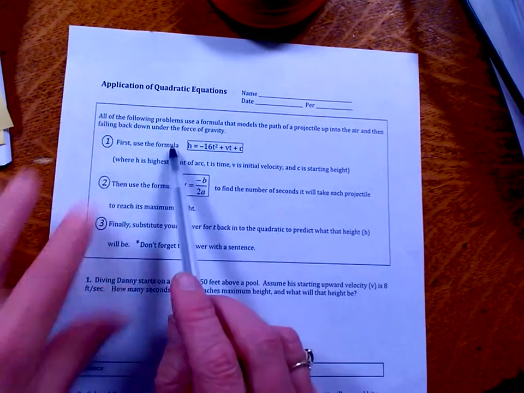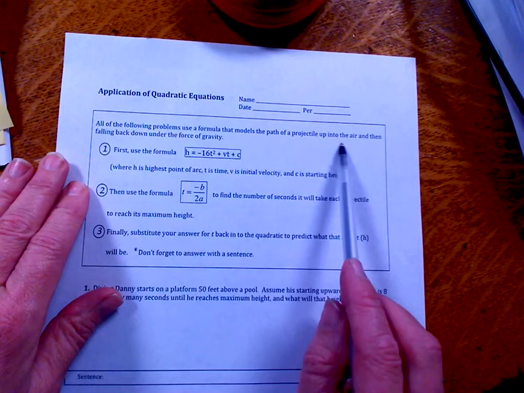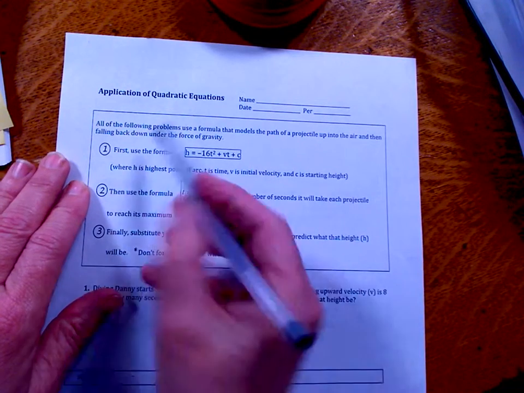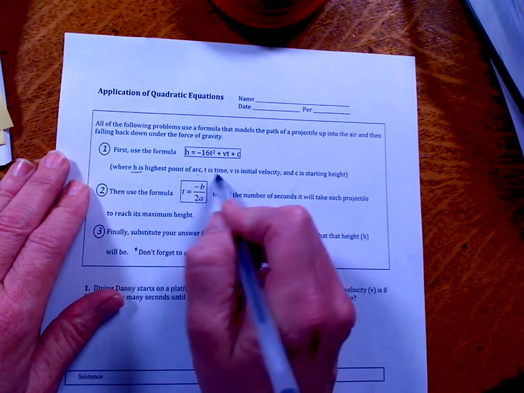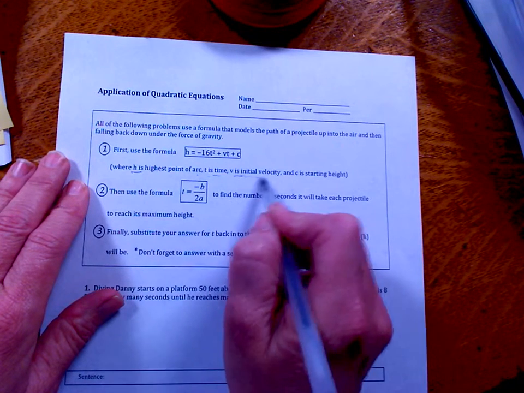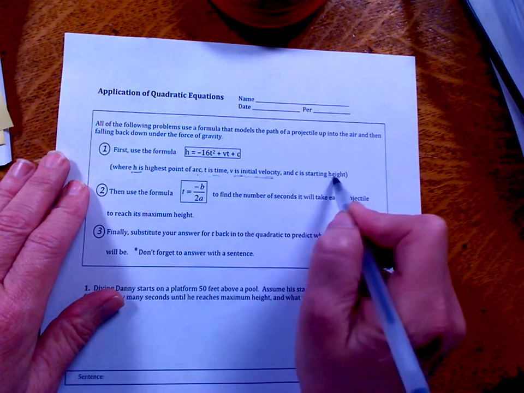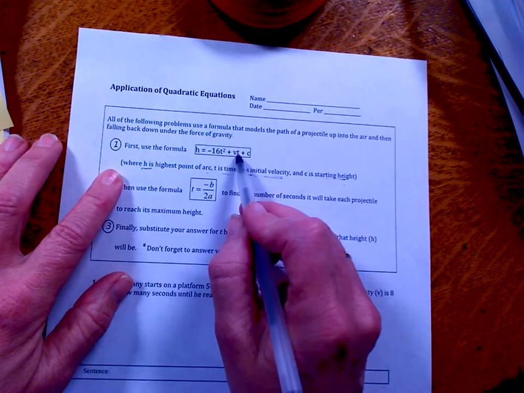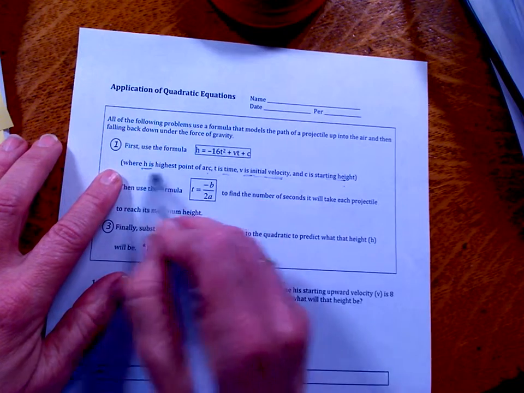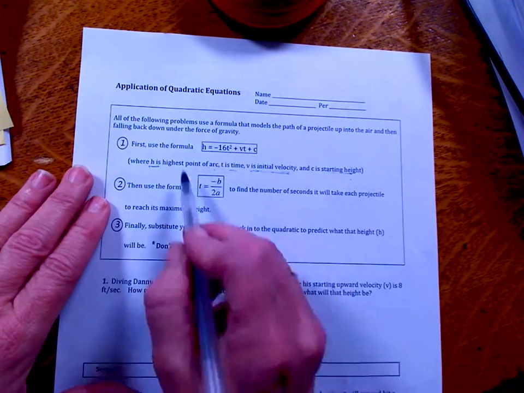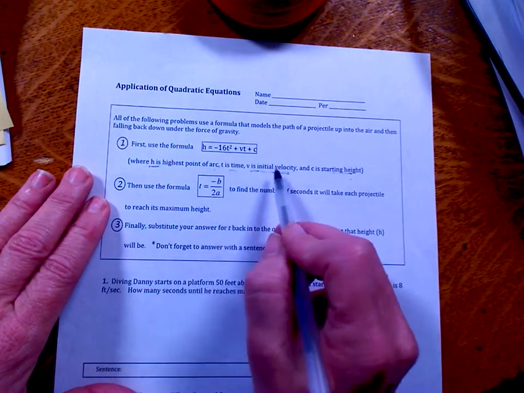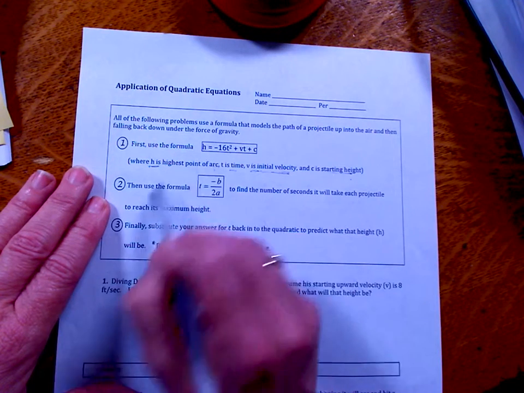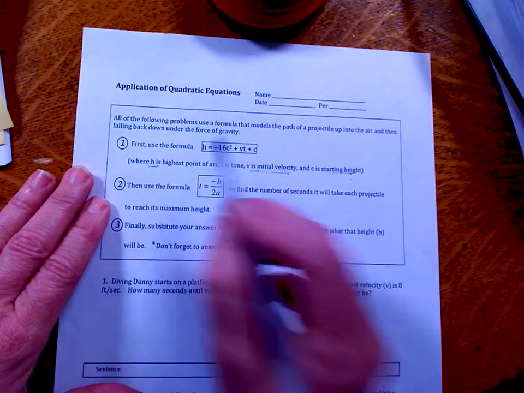Okay, so you're going to start with this formula. This formula models a projectile going up in the air and then falling back down from the force of gravity. H is the highest point in the arc, T is your time, V is your initial velocity, and C is your starting height. Always read what the letters represent, because I have seen some that have different letters. But these things usually stay the same: the time, the velocity, the starting height, and the H, not really the ending height, but your highest point in the arc.